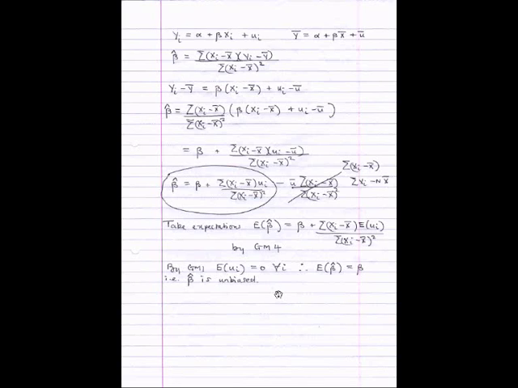We've not used assumptions 2 and 3. So what this suggests to us is that assumptions 2 and 3 are not crucial to proving unbiasedness. And indeed what we'll find is that we can have serial correlation or heteroscedasticity and we'll still have an unbiased estimate.